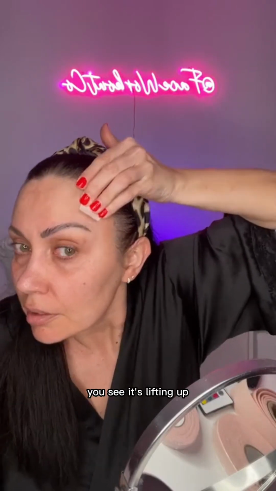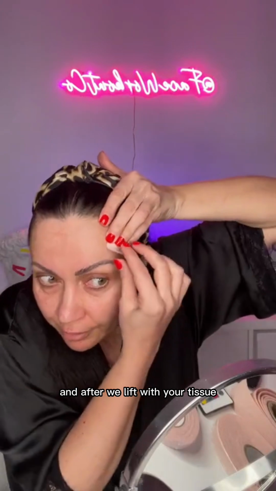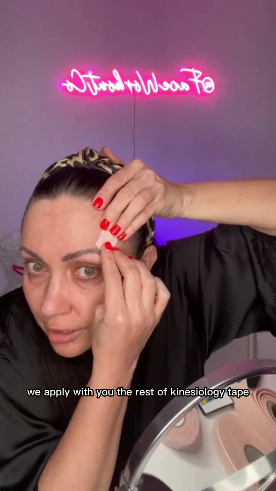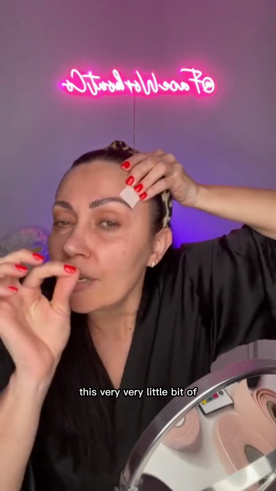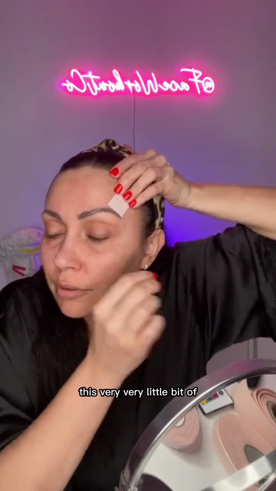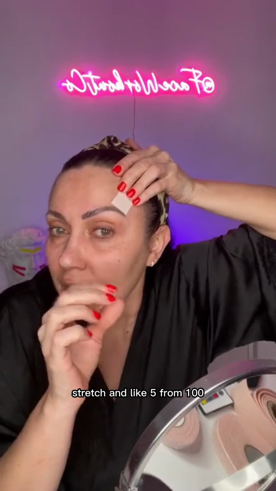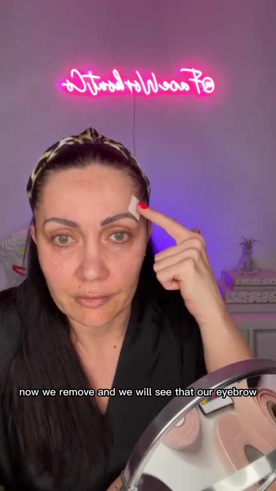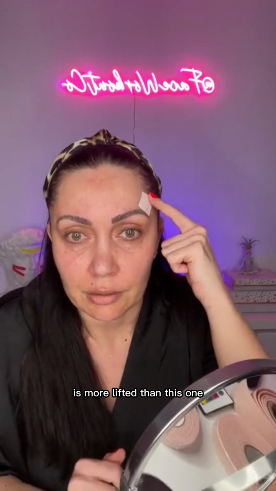You see? It's lifting up. And after we lift with you tissue, we apply with you the rest of kinesiology tape with very little bit of stretching, like 5% from 100. And we activate and glue with you. Now we remove and we will see that our eyebrow is more lifted than this one.